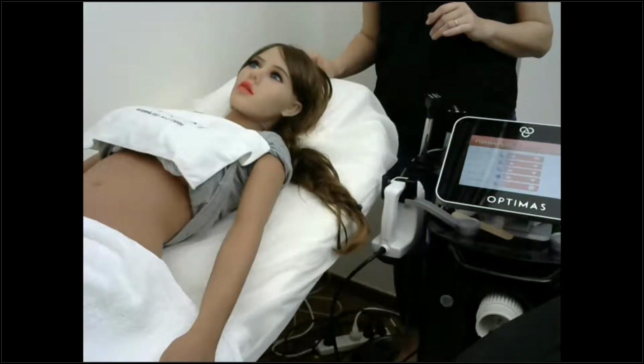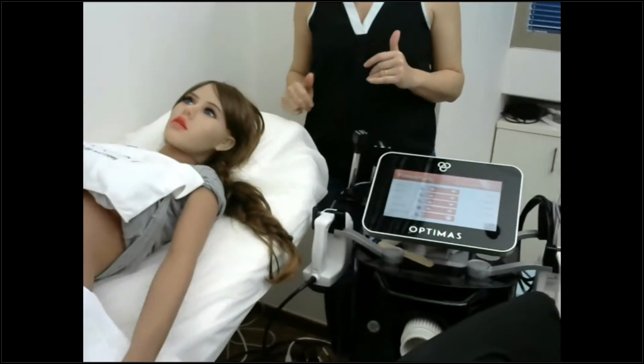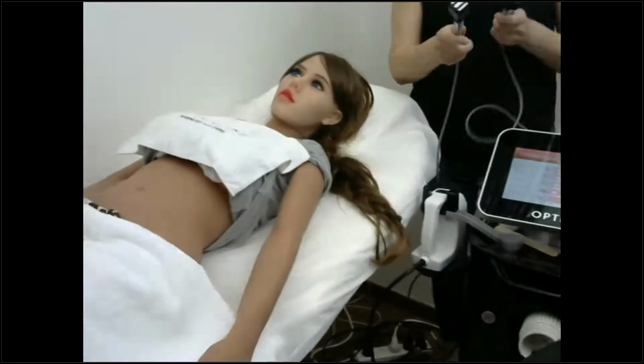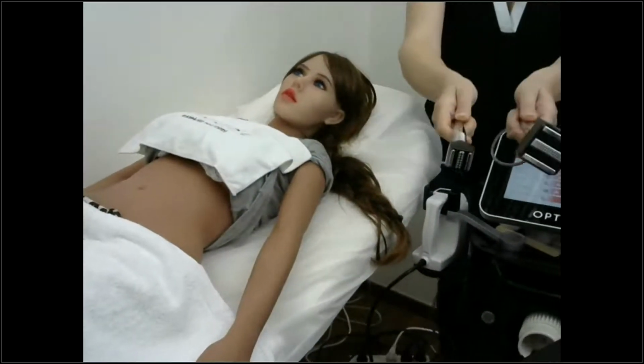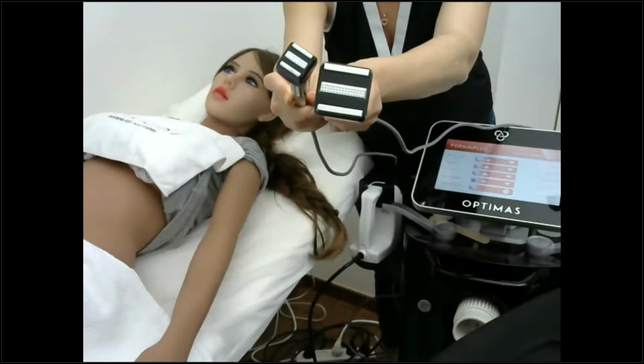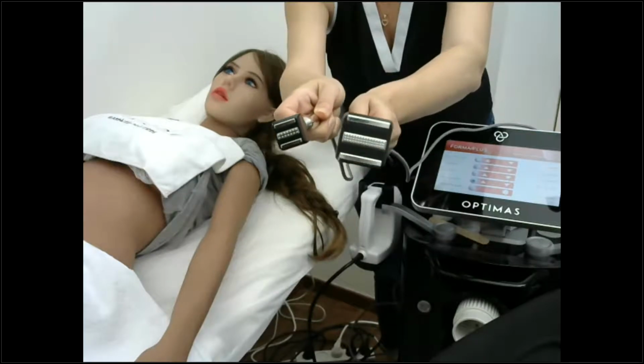As always, I will try and demonstrate a treatment that is as close as possible to real-life treatments. I will start with the Forma applicator. I will put them one next to another for you guys to see the two different applicators. So Forma, the smaller one, and Plus, the bigger one.